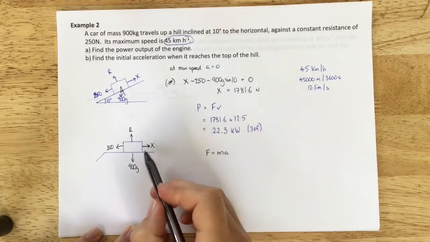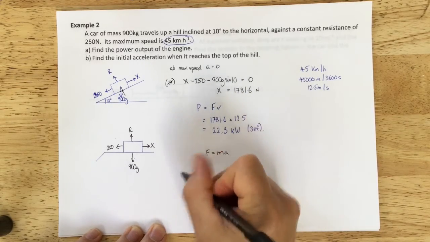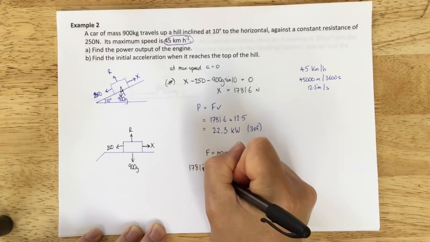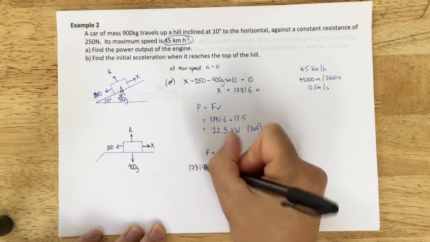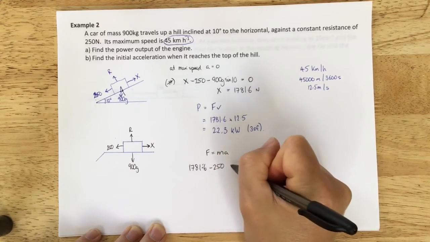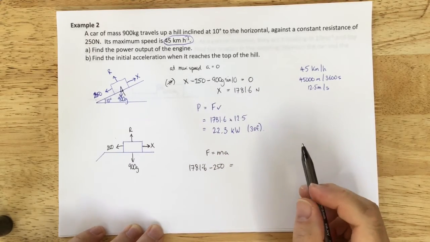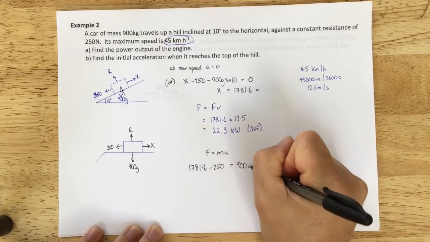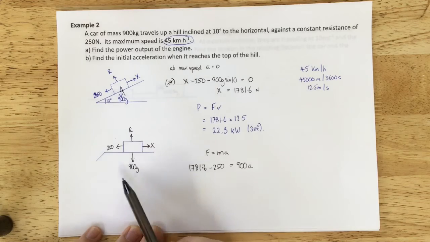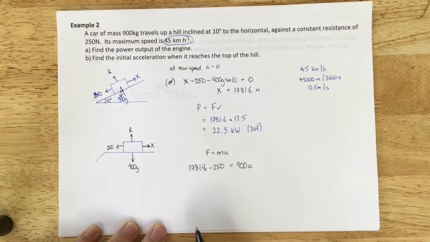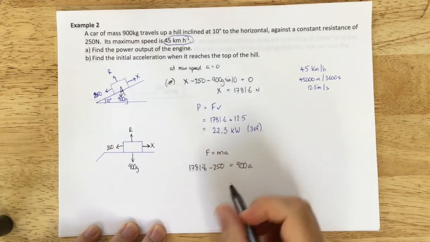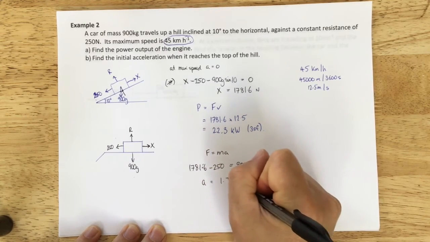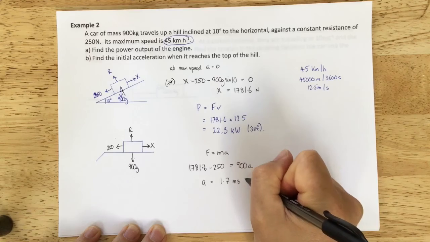So the force here, x minus 250, where that value of x we've worked out is 1,781.6, minus 250 is equal to the mass, which is 900, times a. The weight now does not play any part in this as it did before. Just rearranging that around, we get that a is equal to, I think, 1.7 meters per second squared.